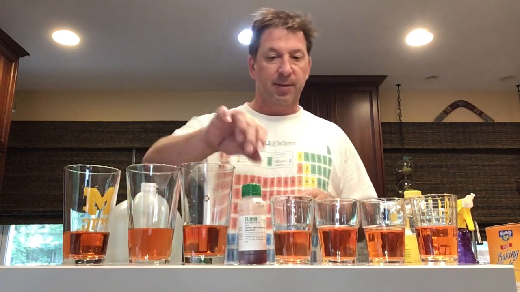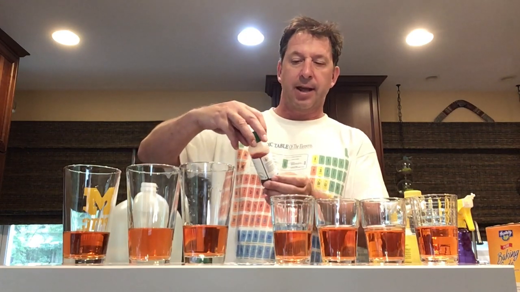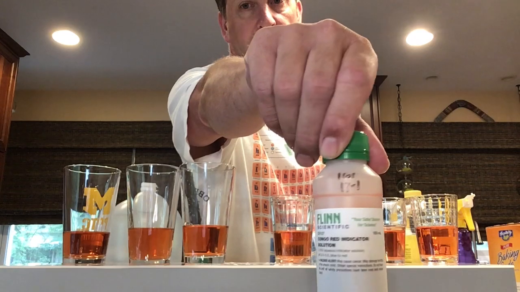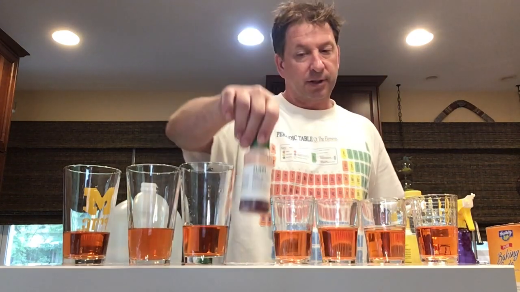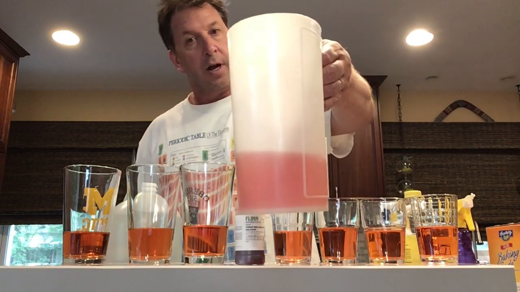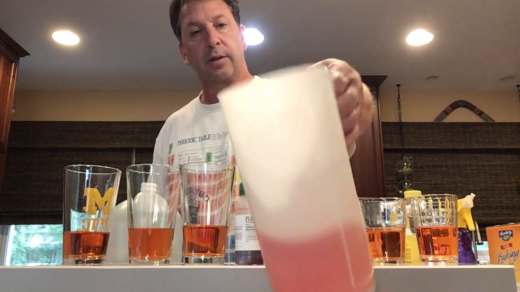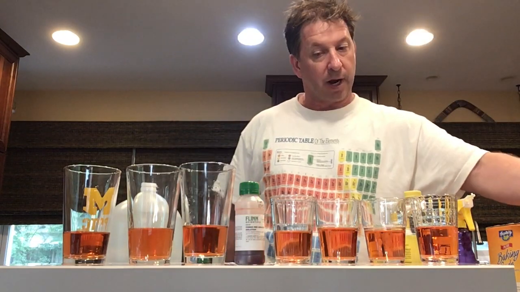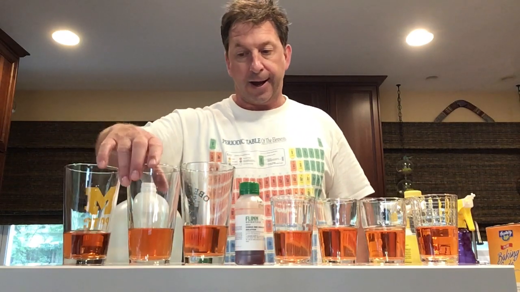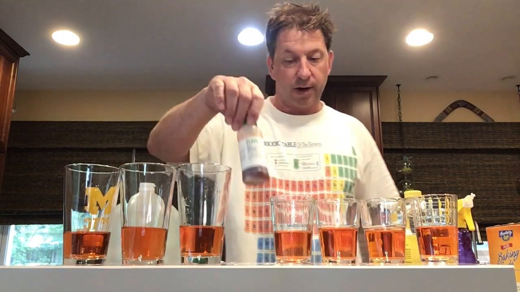Today we have with us an indicator, a special indicator. Our indicator today is Congo red solution. So here is our Congo red solution. I took some Congo red and dissolved it into water, so a little bit of Congo red and a lot of water. Here is our container filled up with Congo red and water. Each one of these has been filled up with the same Congo red and water.